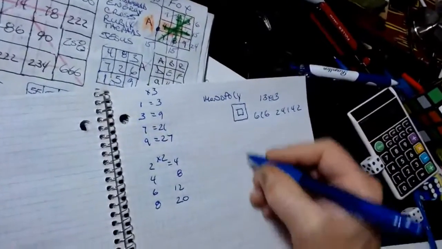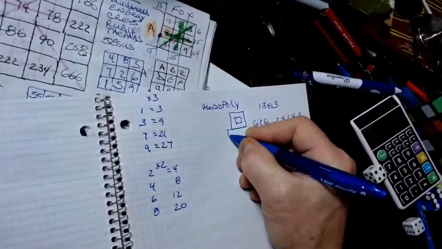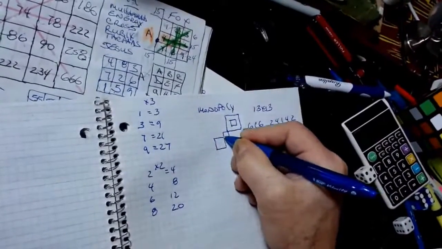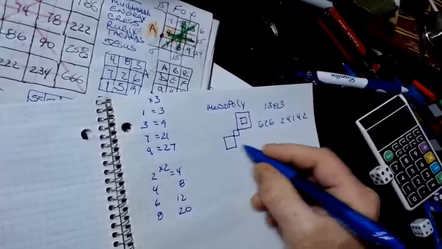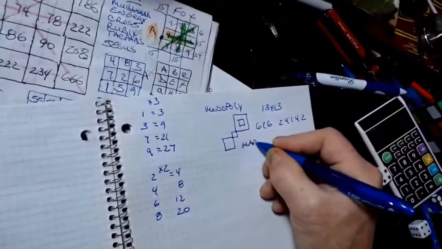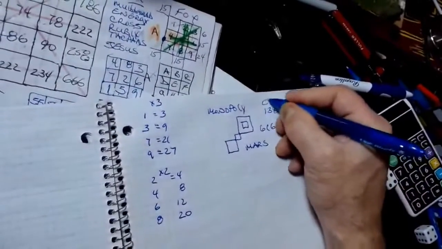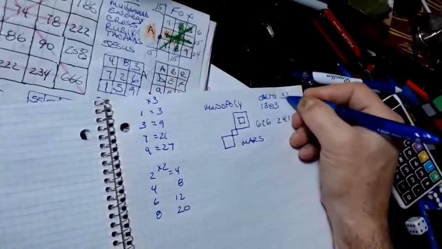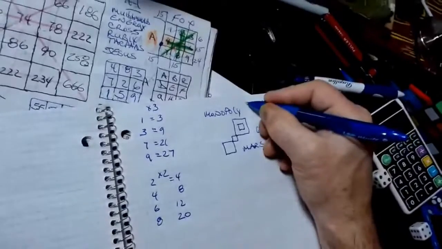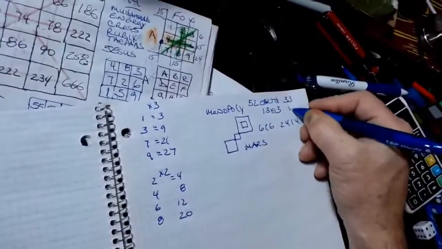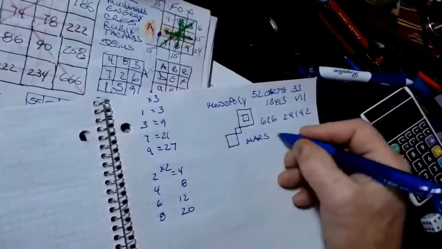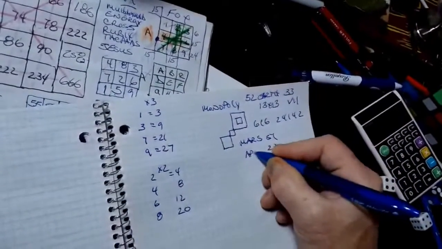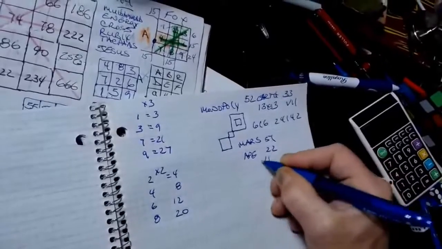And this mark over here is going to be Mars. This one over here is going to be Earth. This is going to be 52 Earth, and here's going to be 51 Mars and 22 for ape.